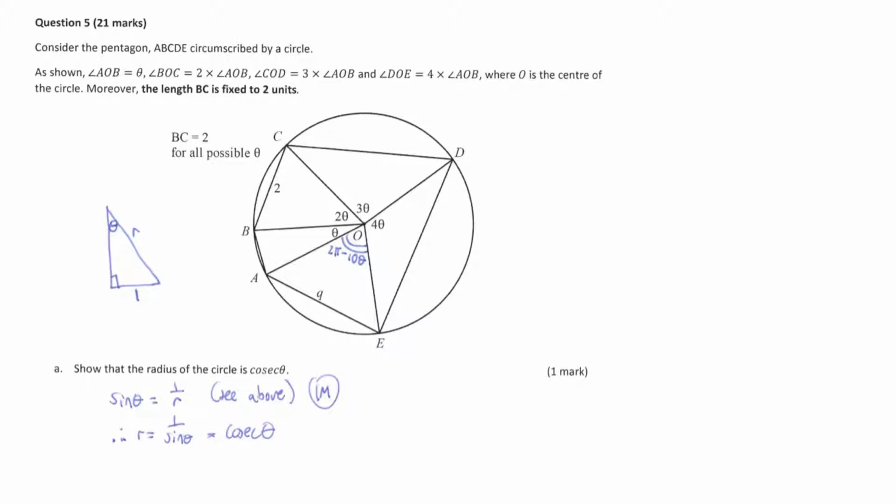All right, so there's the diagram. Kind of says it all. Show that the radius of the circle is the reciprocal of sine theta. So let's just focus on triangle OBC. Of course, it being isosceles means we can split it into a right angle triangle, radius r and opposite length 1, and that leads you to the radius being 1 on sine theta, or cosec theta.